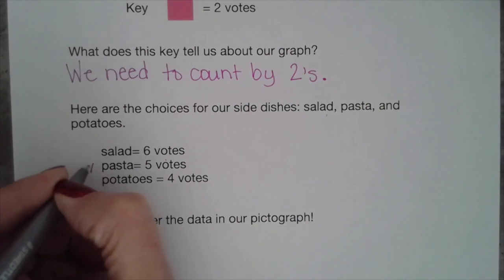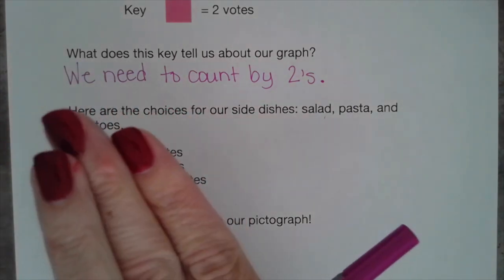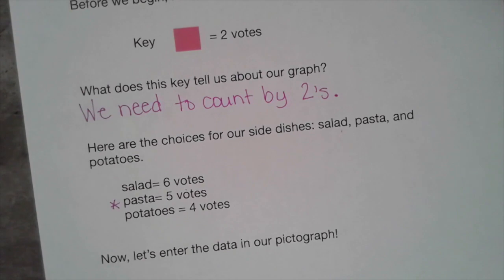Now I'm already noticing there's going to be a problem with pasta, because 5 is not an even number. 2, 4, 6. See, 5 is not an even number. So we're going to have to think about what we can do with that.